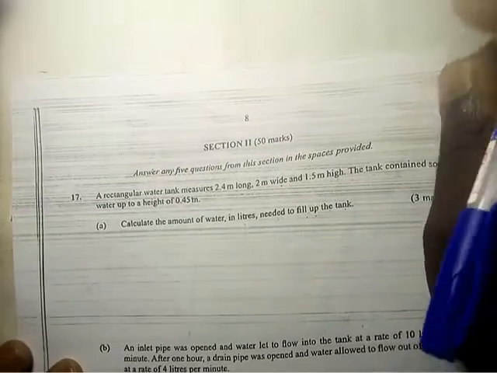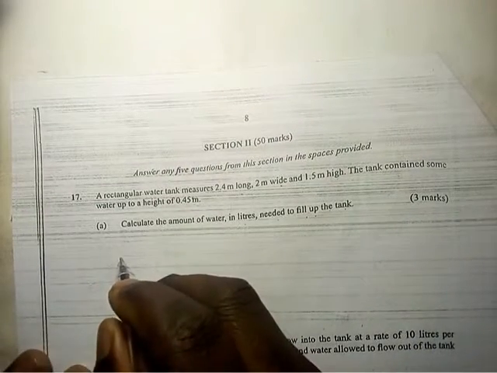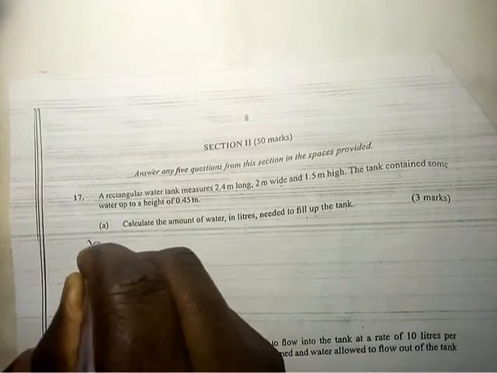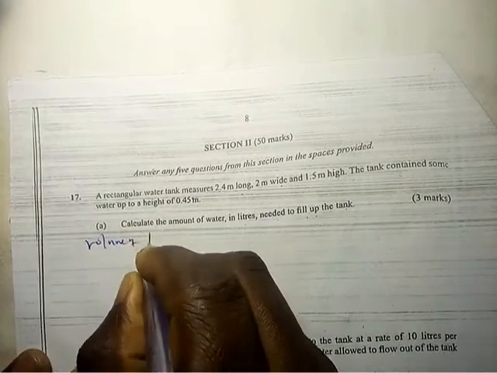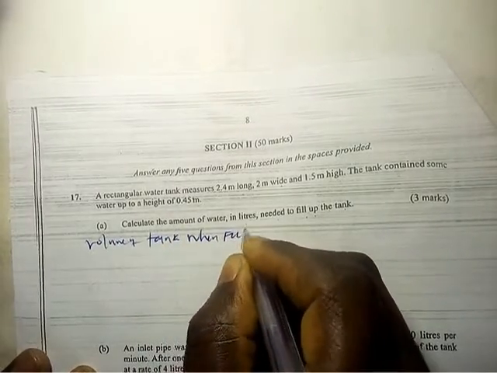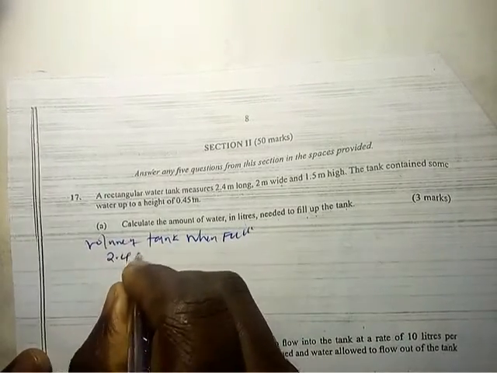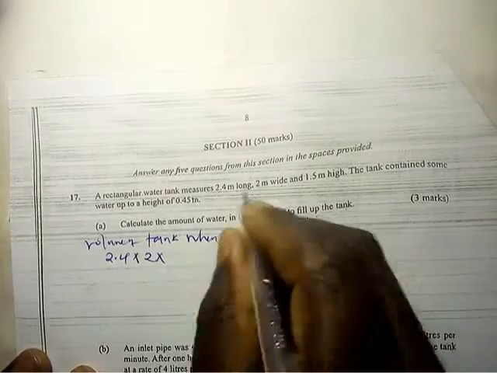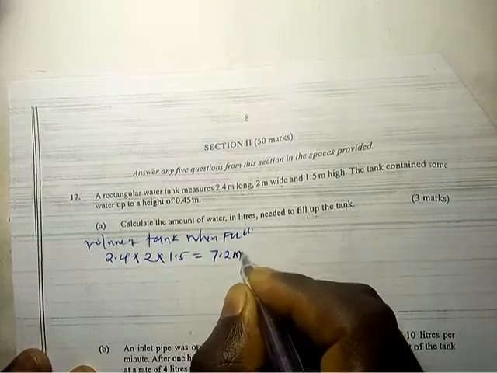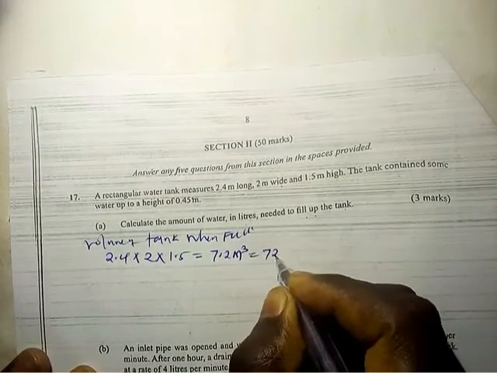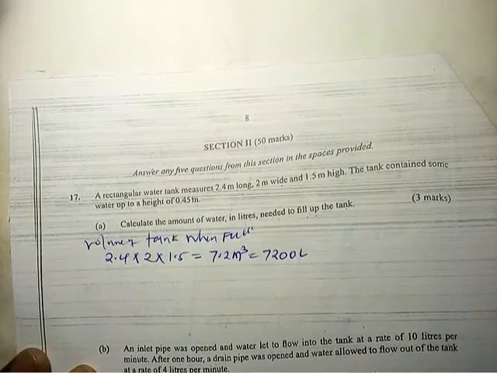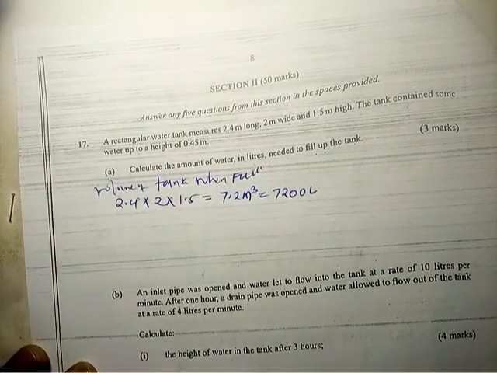First, let us find the volume of the tank when full. So volume of the tank when full, that is 2.4 times 2 times 1.5, and this one is 7.2 meters cube, and this one is the same as 7,200 liters. Remember, 1 meter cube is equal to 1,000 liters.